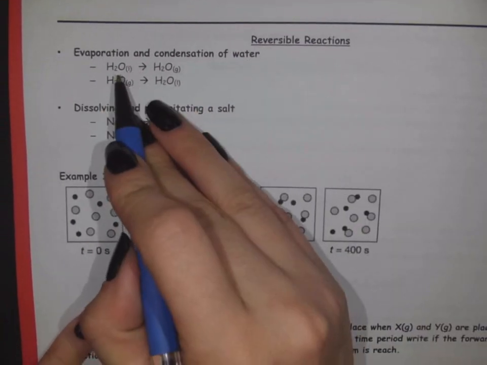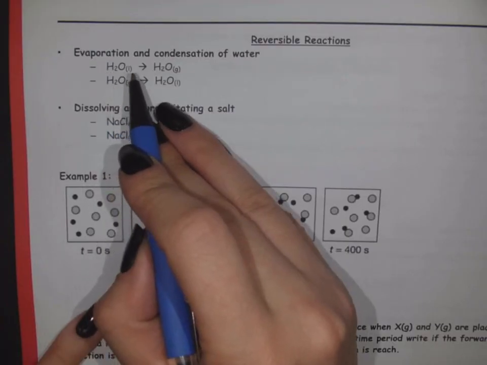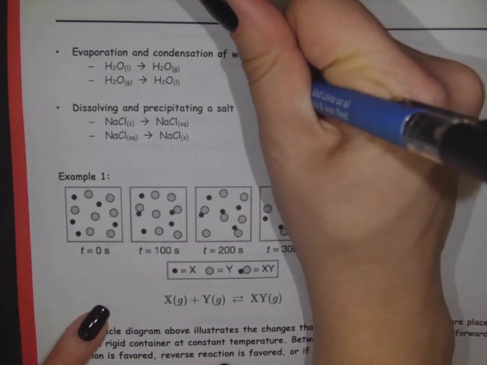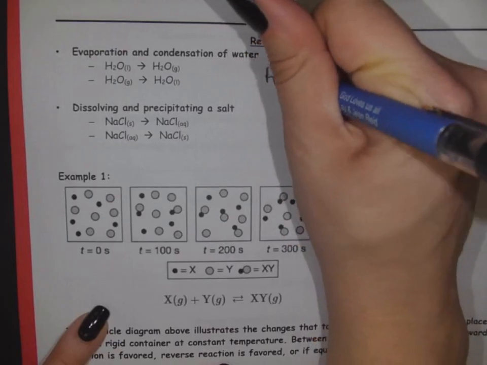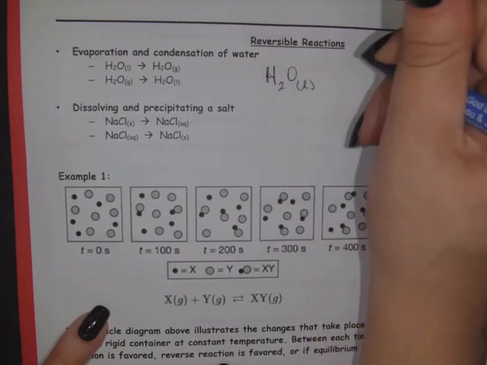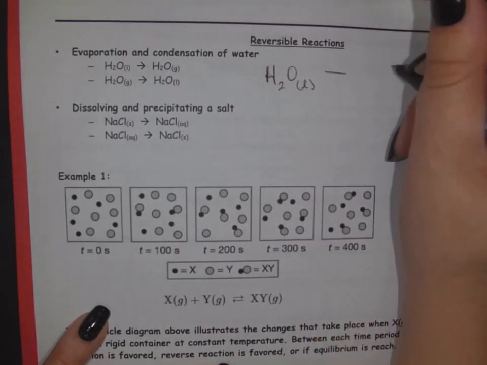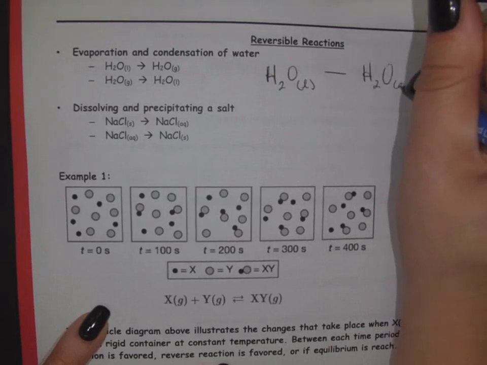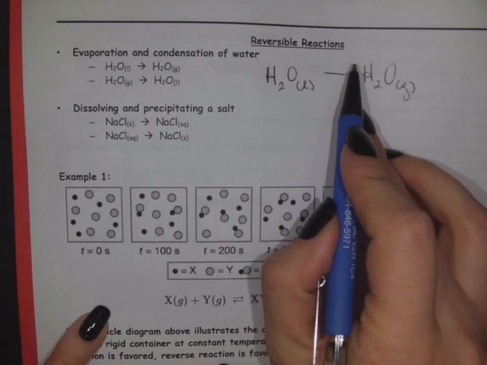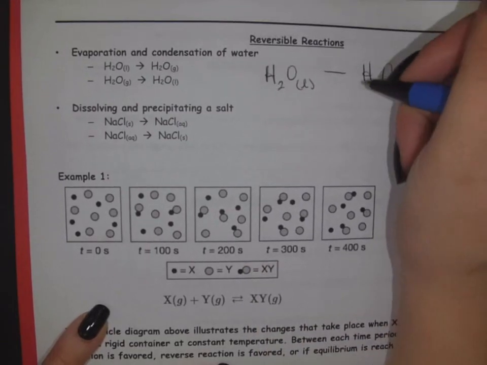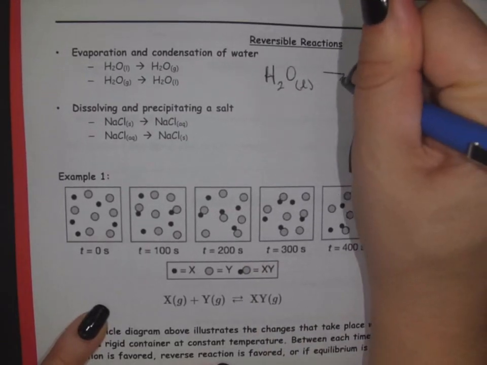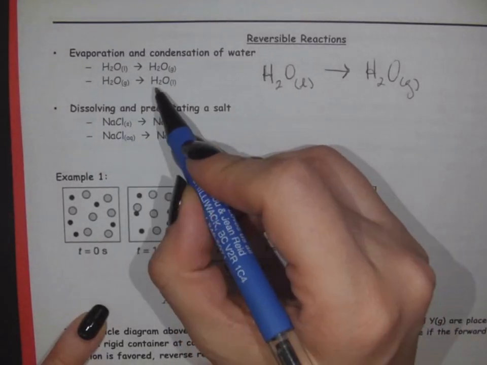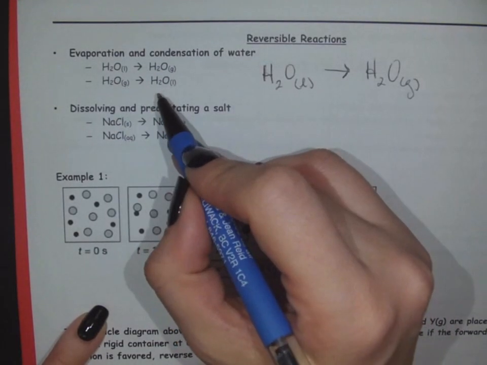If this is the forward reaction, in which liquid water is turning into water gas, H2O liquid is turning into H2O gas. So we have this forward reaction. I want to show you a couple of different ways that you're going to see this. And then also the reverse reaction is happening, where the gas is turning back into the liquid.